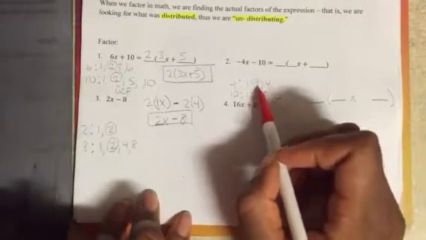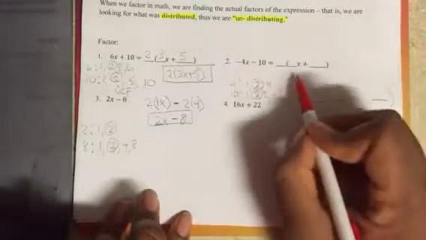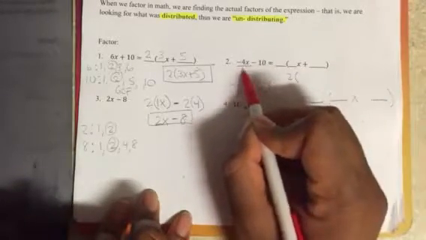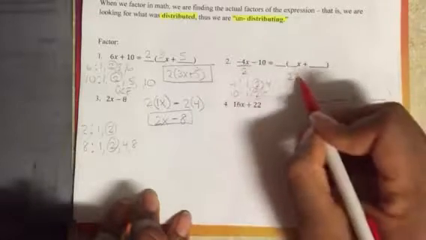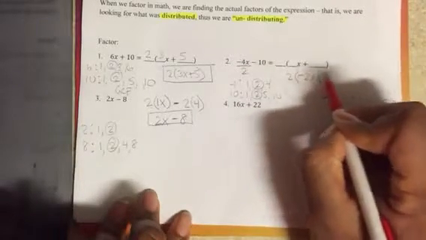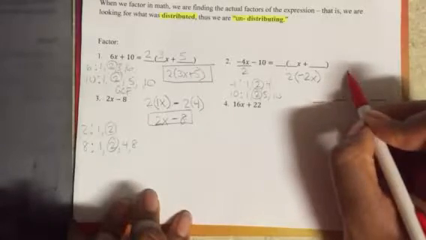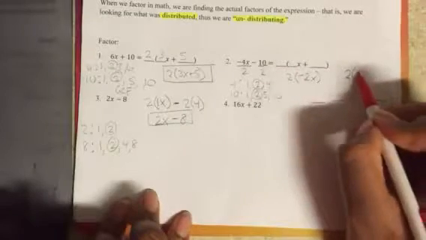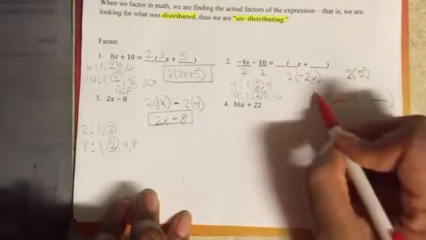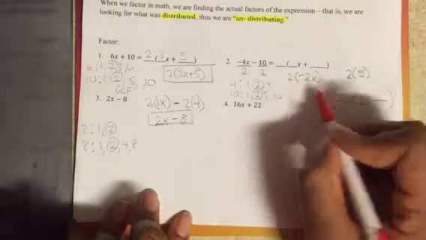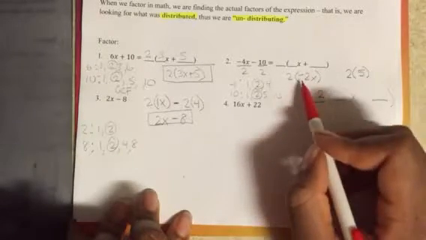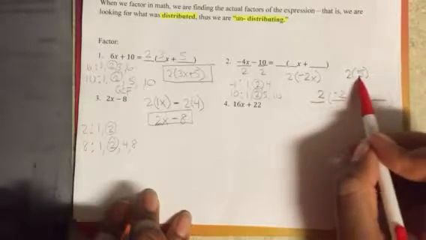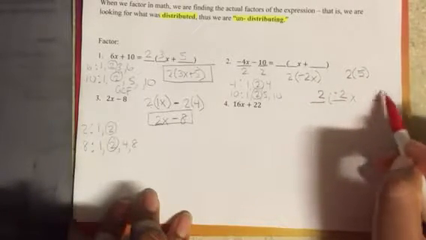So I say, what times 2 gives me negative 4x? Or you can just do this: negative 4x divided by 2 is what? Negative 2x. Then I say, what times 2 will give me 10? 10 divided by 2 is 5. So what was distributed was 2. I just said negative 2x. 2 times 5 is 10.